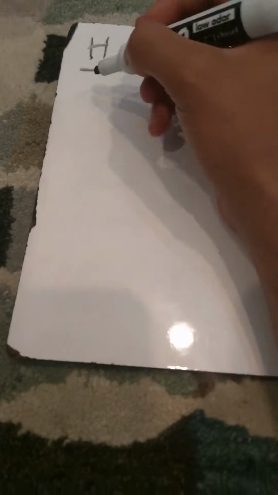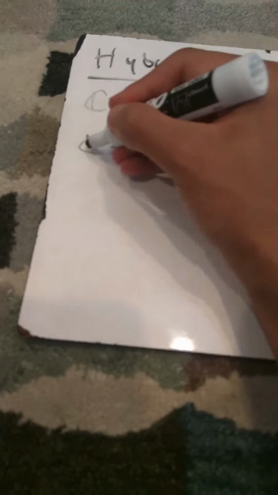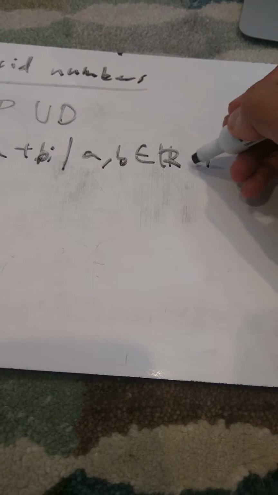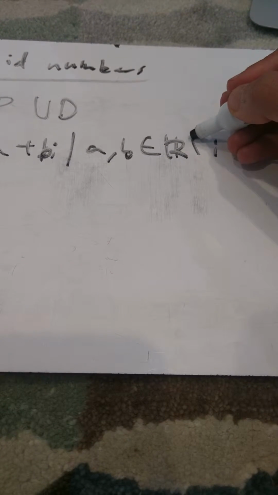So the hybrid numbers are C, the complex numbers, union P, union D. C, the complex numbers, of course, equals the set of z, where z equals a plus bi, where a and b are real, and i squared equals -1.